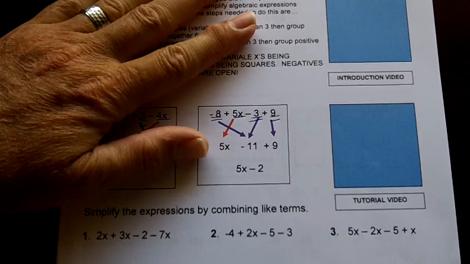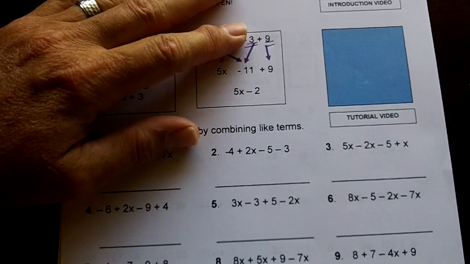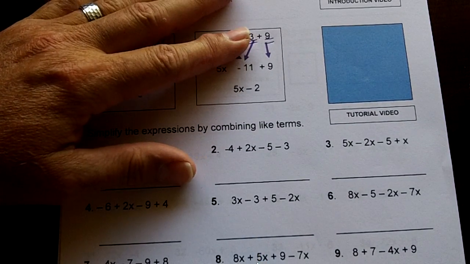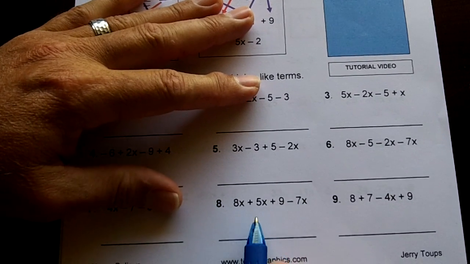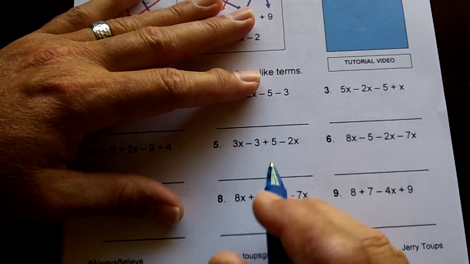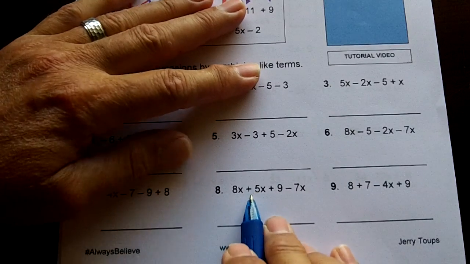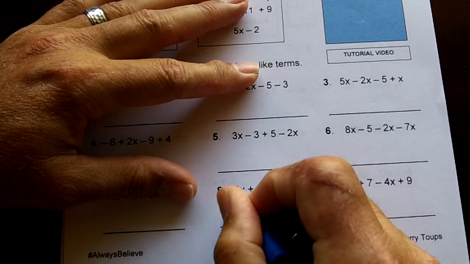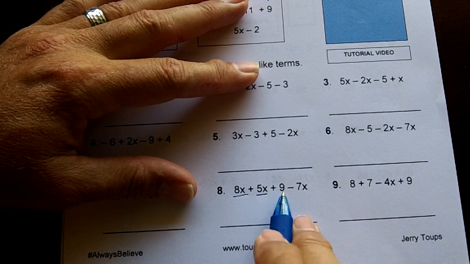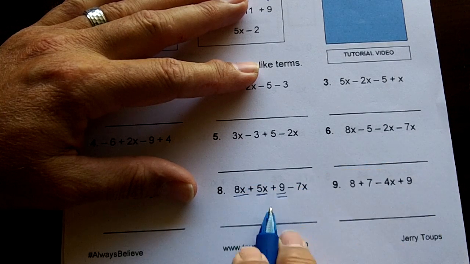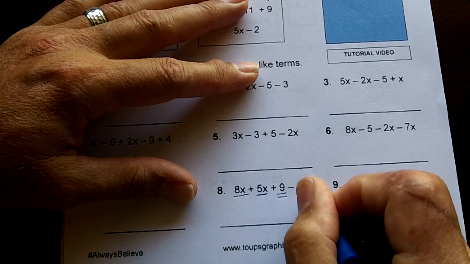Let's go down and do 8 and 9. Okay, so on number 8, the 8x, let me make sure y'all can see this. Number 8, the 8x is a variable. I'm going to single underline it. The 5x is a variable, single underline it. The 9 is a constant, double underline it. And the 7x is a variable, single underline it.